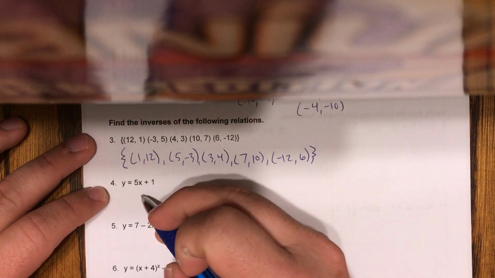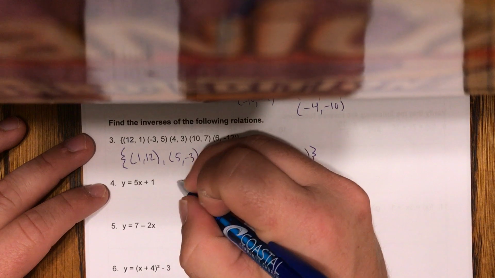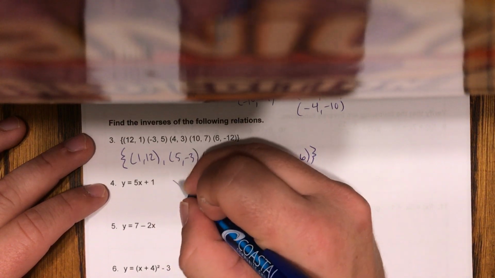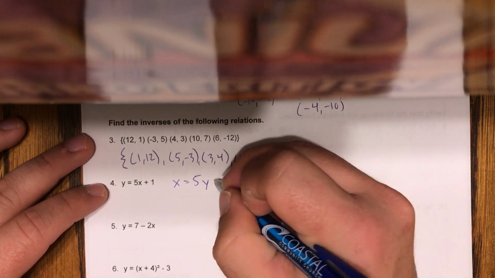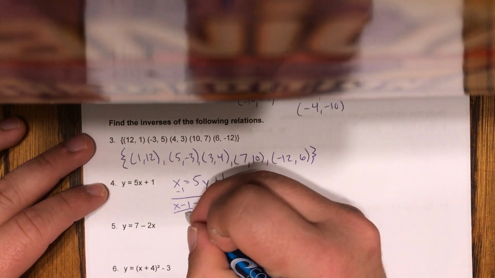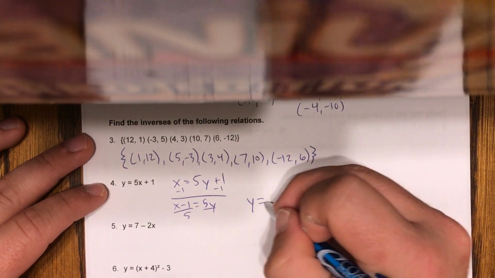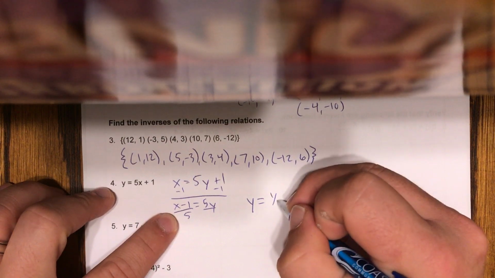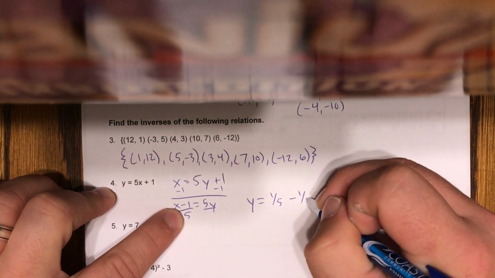On this one, we're going to go through the process to find the actual equation. So we're going to switch our x and y, and now we'll solve for y. So we're going to subtract 1 on both sides. X minus 1 equals 5y, and then we'll divide everything by 5. So y equals 1/5 x minus 1/5.